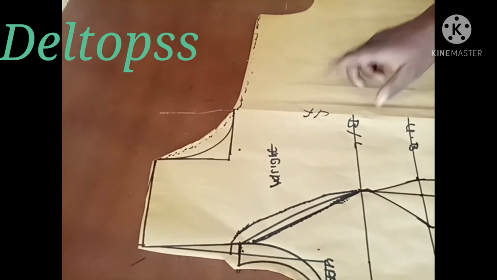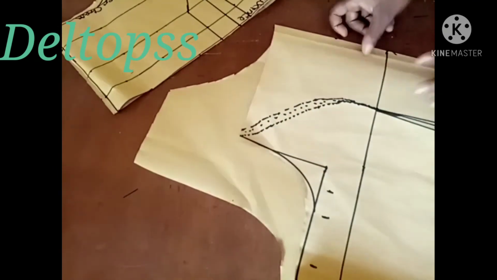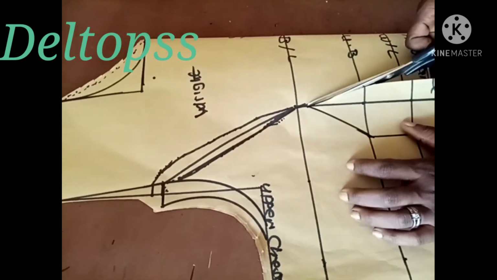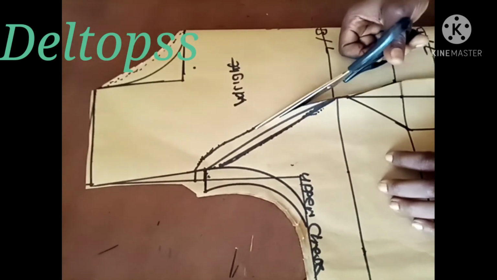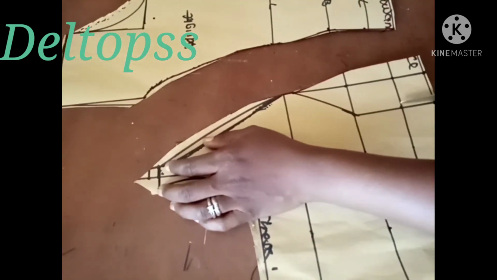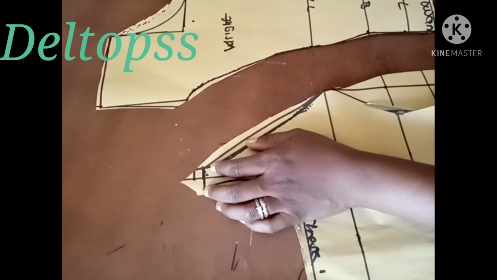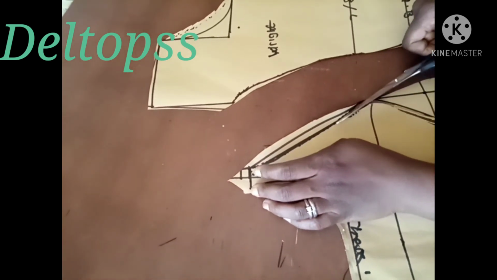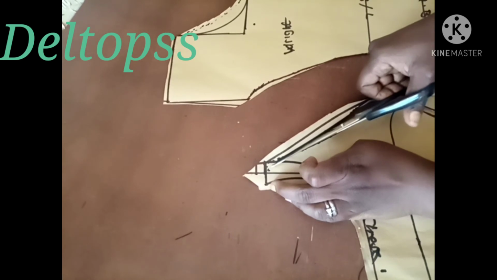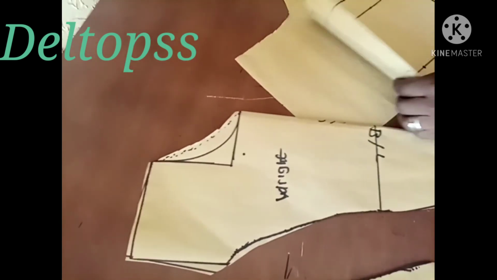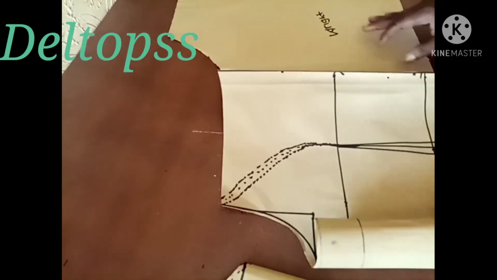Alright guys, I've cut the neck. So this is how it's going to look like. I'm separating front from the back. This is the front panel, and I'm going to cut. Make sure you cut on the line you made, and don't bypass the line you made. So this is what I'm doing here, I'm cutting on the line I made. Then I'll be cutting the back panel. This is the front panel, and here is the back panel.